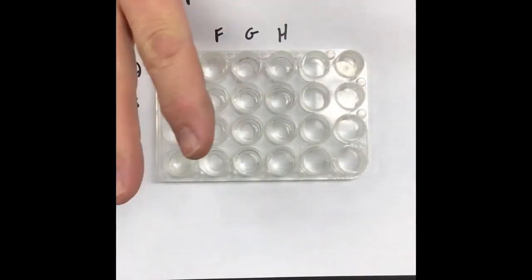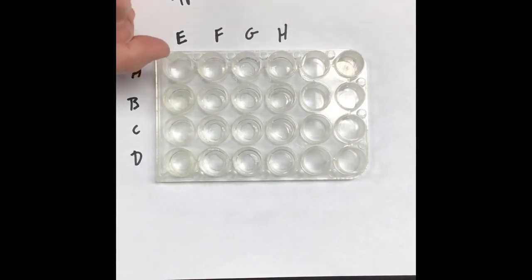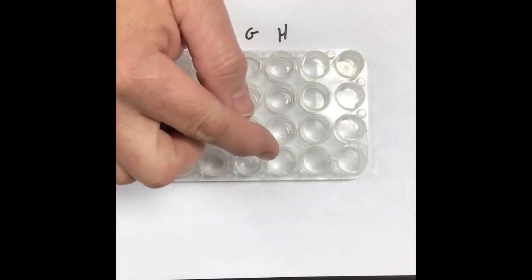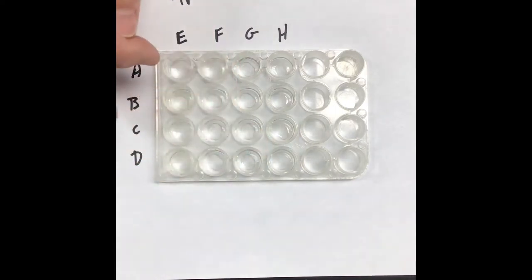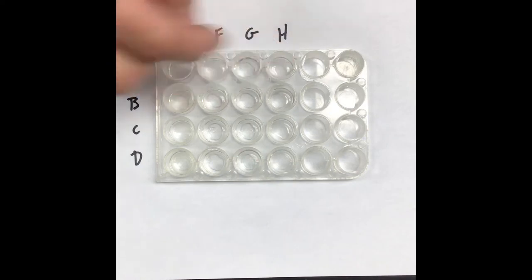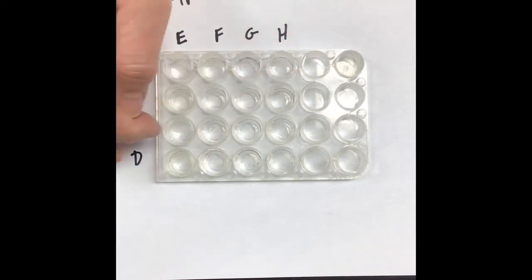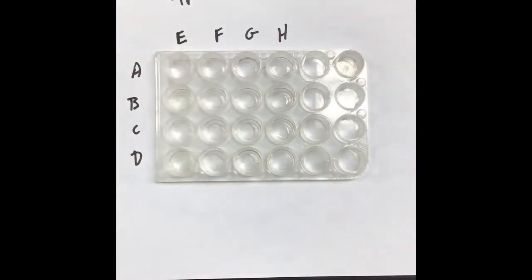Okay, guys, so here's our setup. I have added 10 drops of compound in column E, column F, column G, and column H. Each of these has 10 drops. What I'm going to do is add unknown A all the way across here, 10 drops in each one of these, and we'll take a look at it. I'm going to do the same thing with B, C, and D, and see if we can figure out which ones are acids or bases.